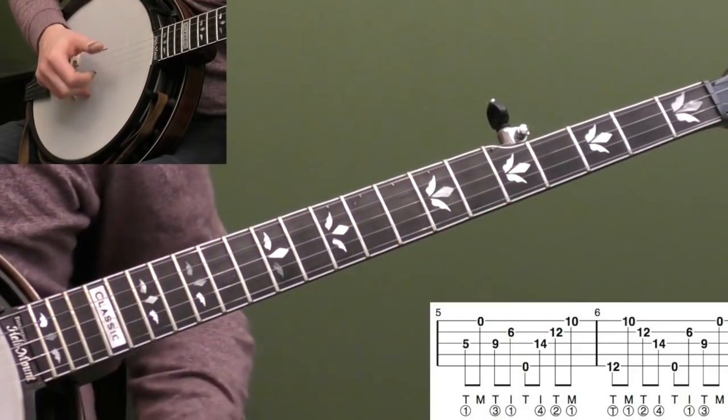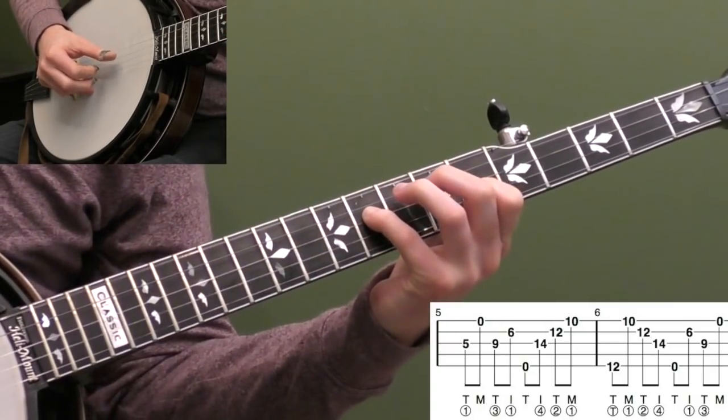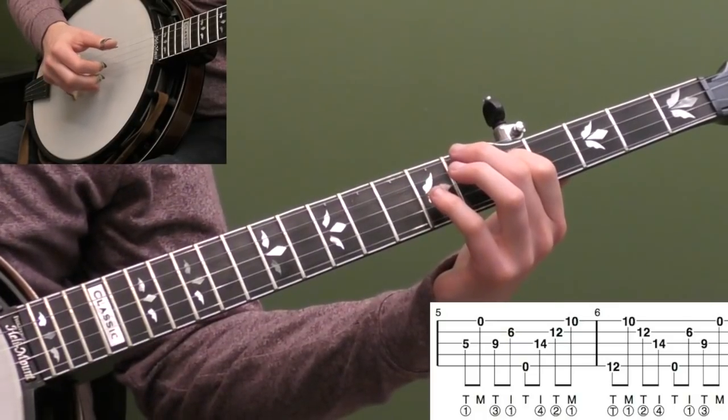That's good stretching practice. It's also good right hand practice coming down like that. So follow the tab closely there.